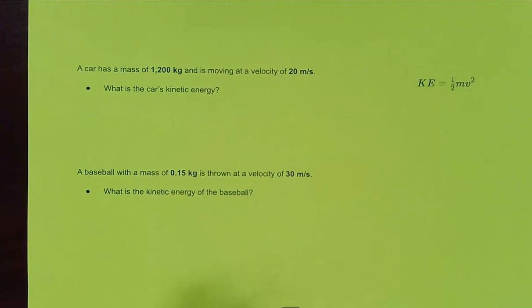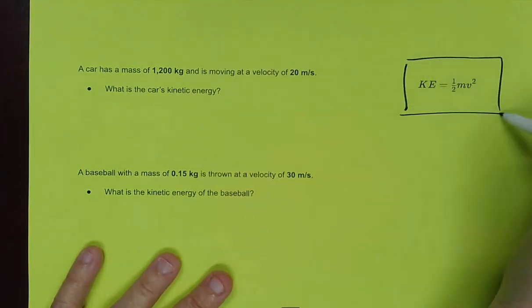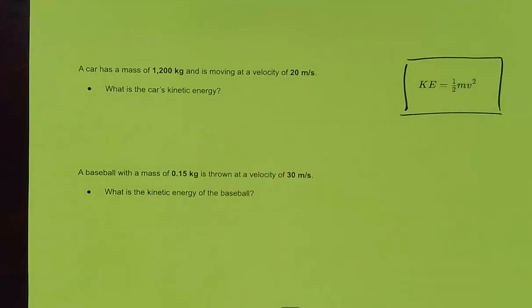Another one with some physics. There's a lot of math involved in some physics. This is the formula for kinetic energy. Kinetic energy is the energy an object has because it's moving. And if the object isn't moving, it has no kinetic energy. I'll show you how that works here in just a minute.